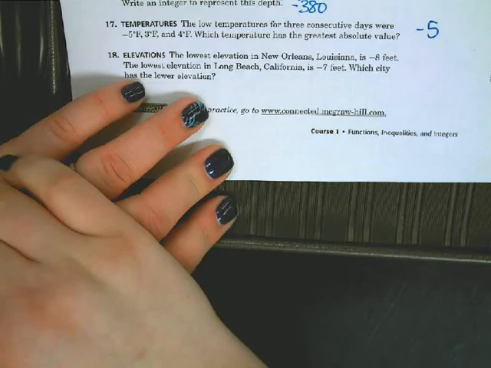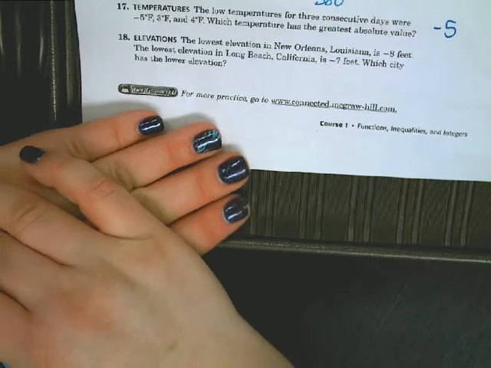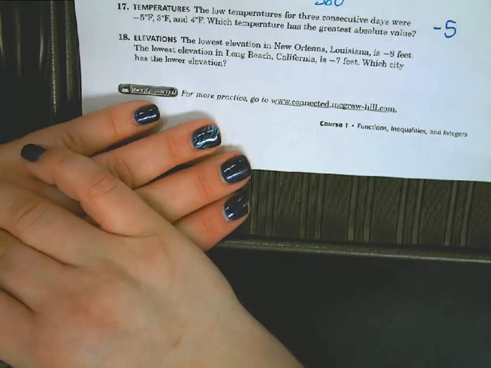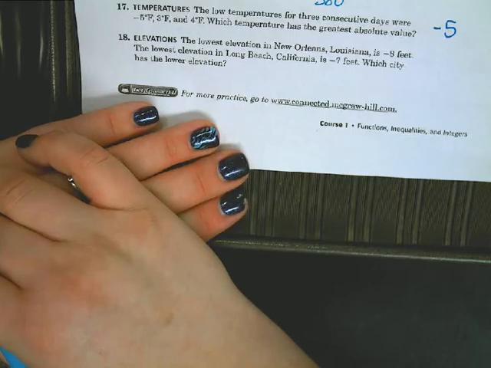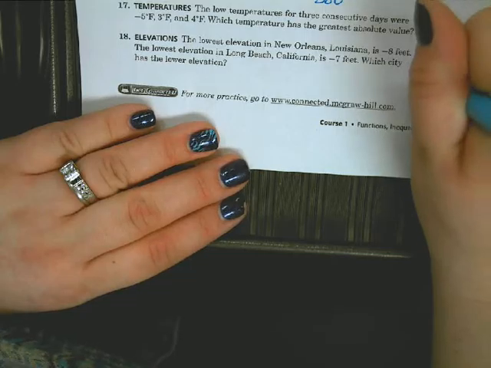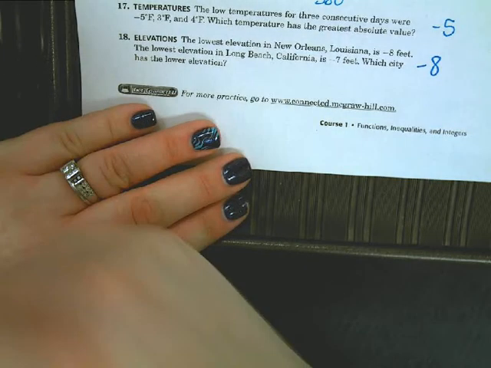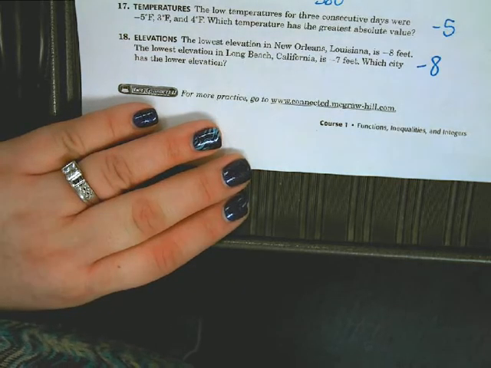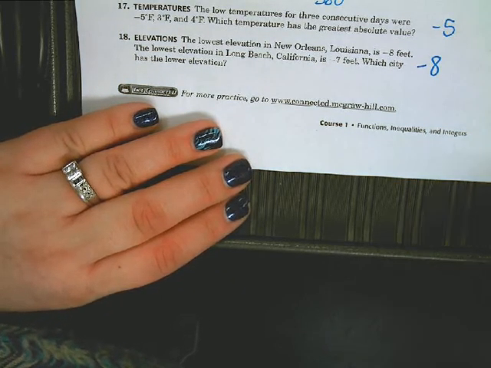And number 18. The lowest elevation in New Orleans, Louisiana is negative 8 feet. The lowest elevation in Long Beach, California is negative 7 feet. Which city has the lower elevation? Negative 8. Remember, negative 8 is actually deeper than negative 7. If you owe somebody $8 versus 7, 8 is more when it's talking negative. We've gone over this.